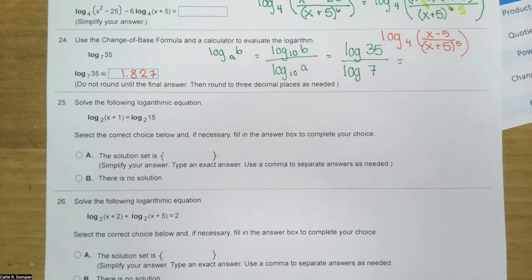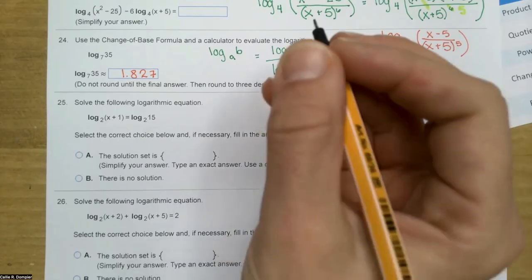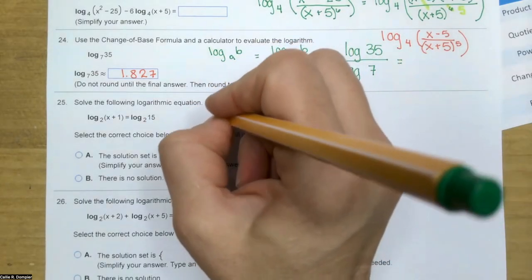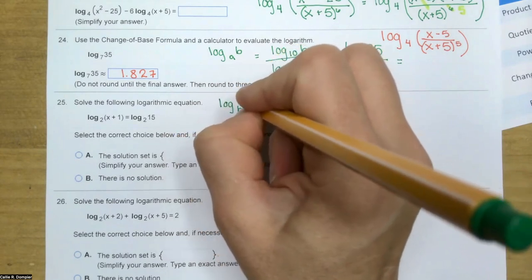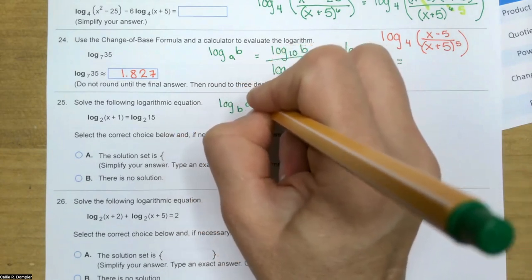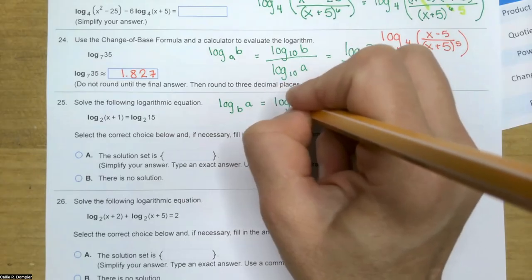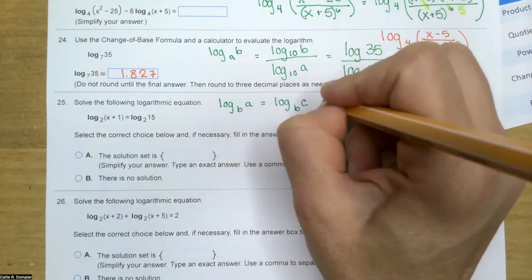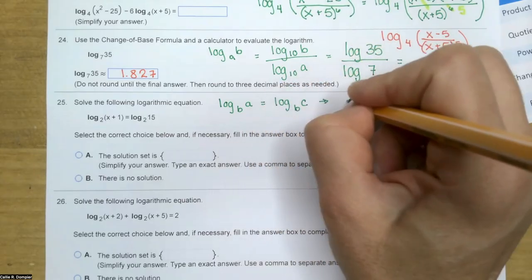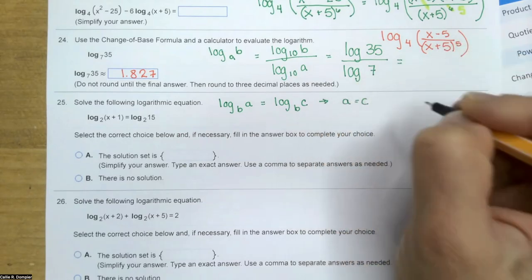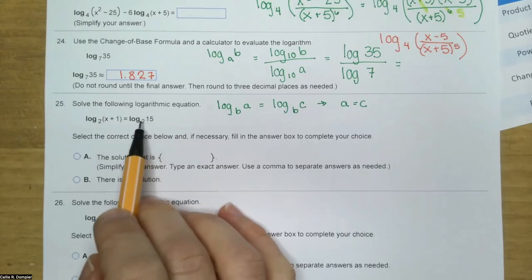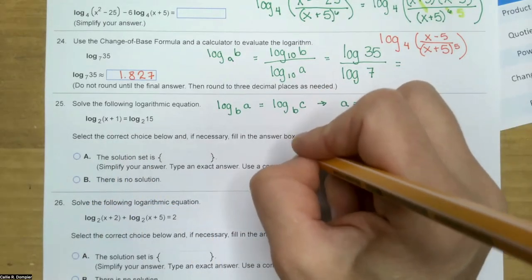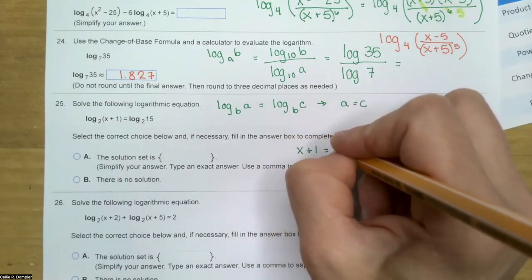All right, for this one, we're going to use the log equality rule. The log equality rule says that log base b of a being equal to log base b of c means that a is equal to c. Good? So since those have the same base, we can say x plus 1 is equal to 15.